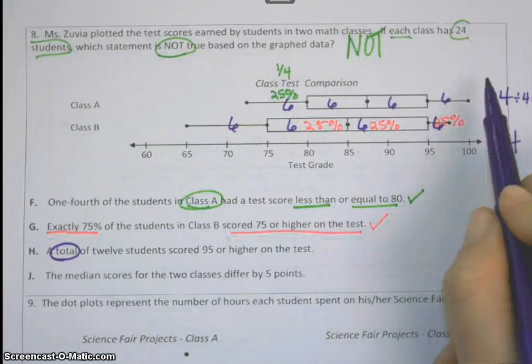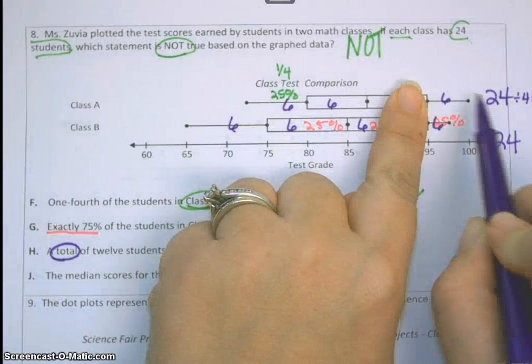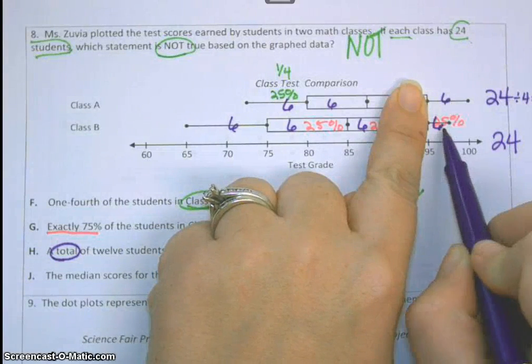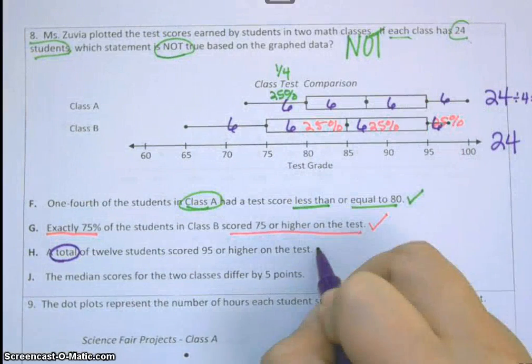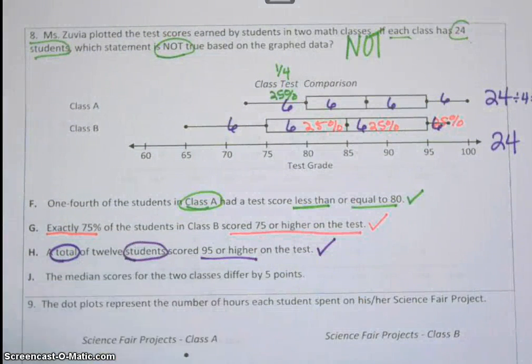So it says 12 students scored 95 or higher on the test. So if I go to 95, and I want to look for 95 or higher, well, 6 from Class A and 6 from Class B, that is correct. Notice it just says students. It doesn't say Class A or Class B.